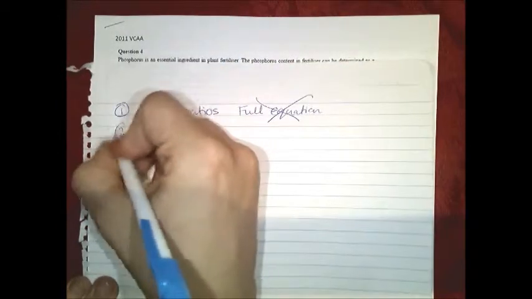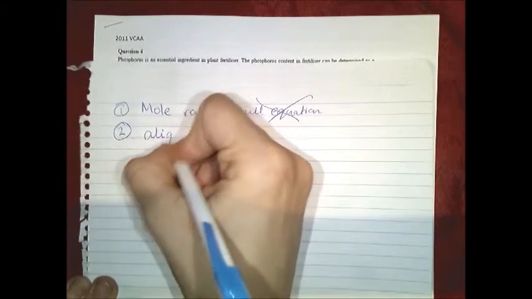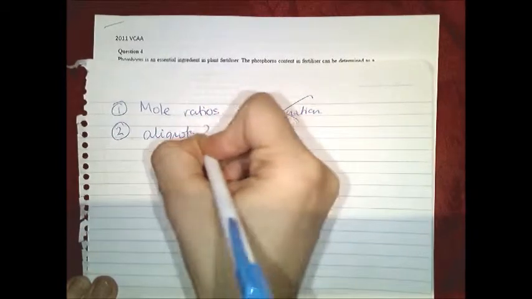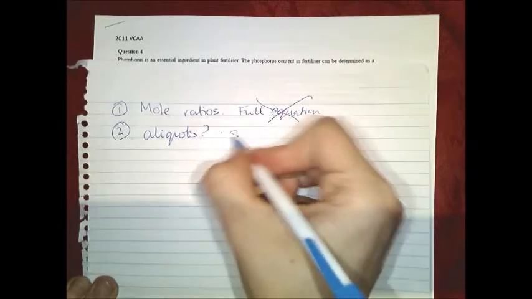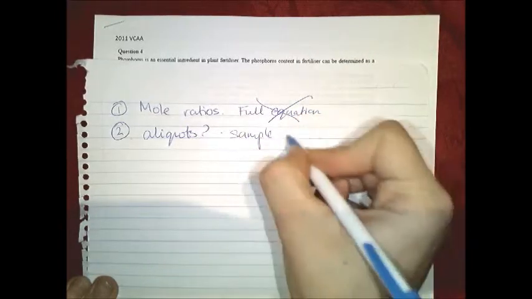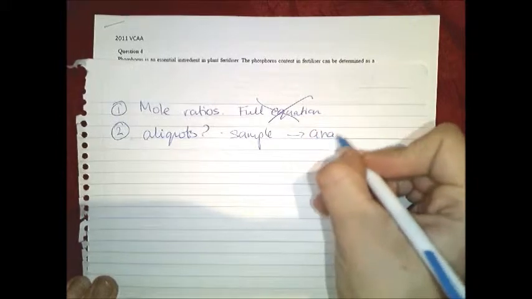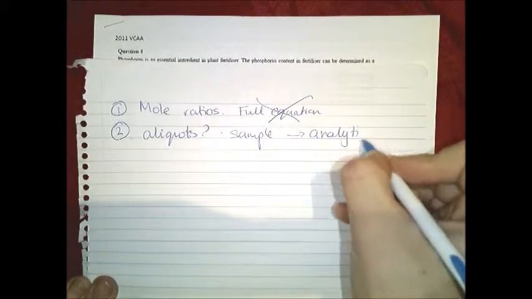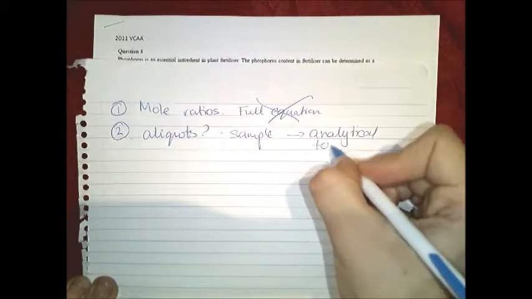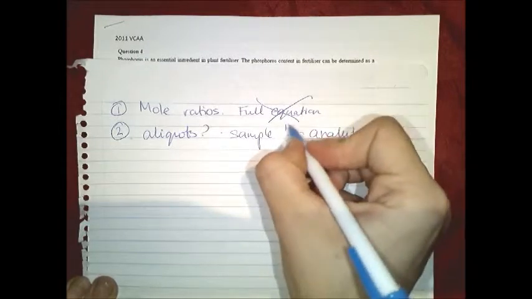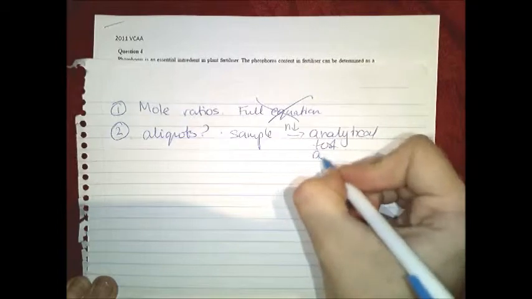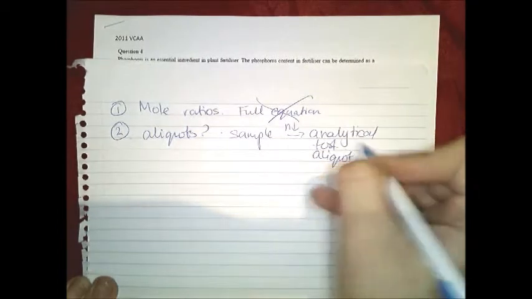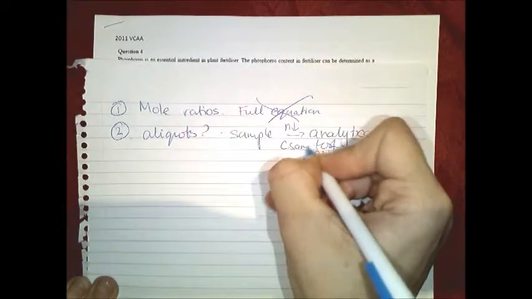The second thing is, are there any aliquots? I.e., from our beginning sample to the thing that we're performing the analytical test on, is there an aliquot? If there is, the moles will decrease to the aliquot. The concentration is the same.